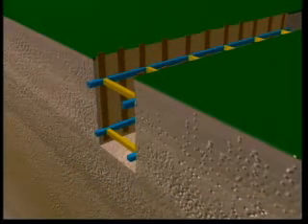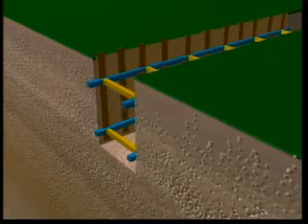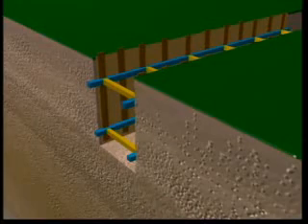In this situation, the close and tight 2x10s can be substituted with plywood as long as it is at least 3/4 of an inch thick, and there are 2x10 uprights spaced at 2-foot intervals.